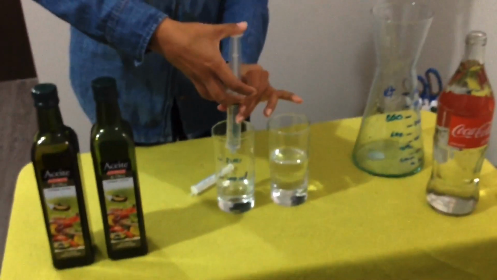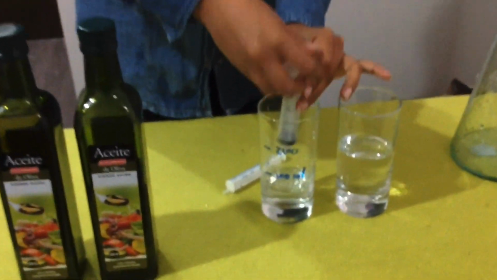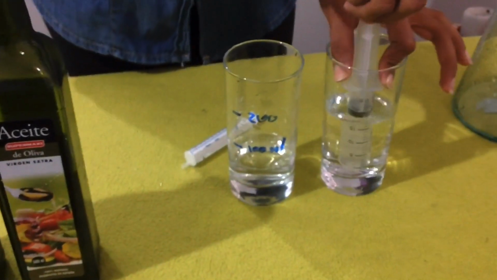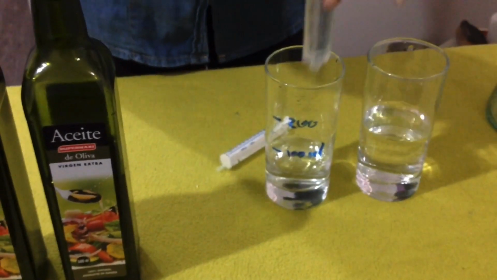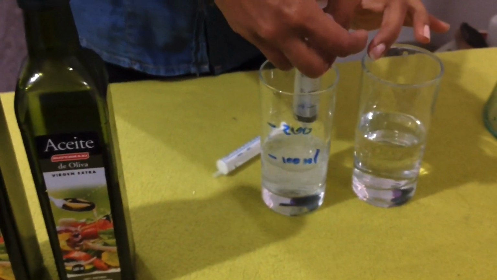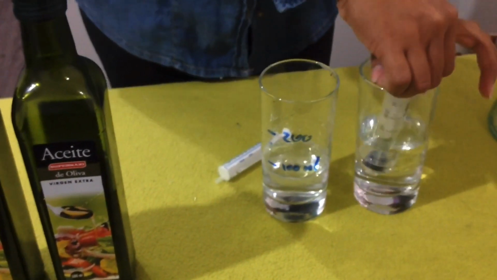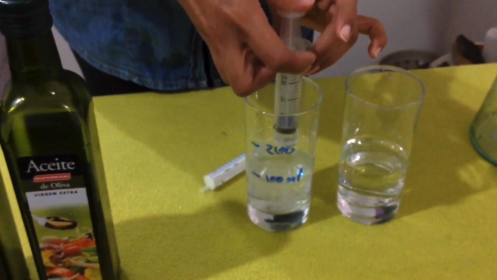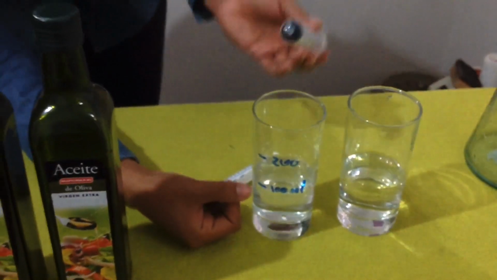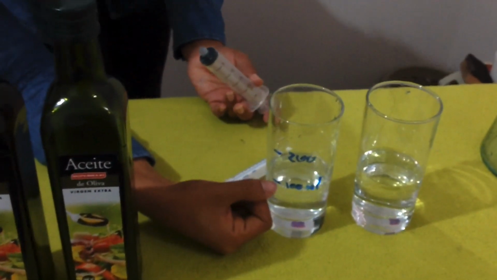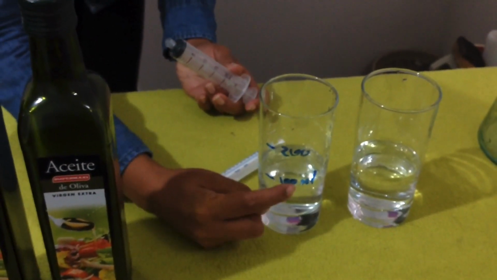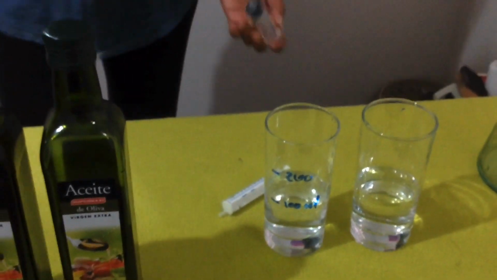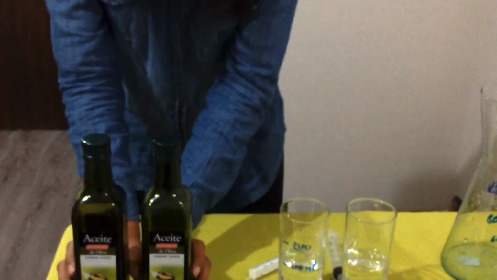That's gonna be 50. I'm gonna do it 4 times. 75. And if I do it 4 times, you're going to see that it's going to reach until the line that says 100 milliliters.